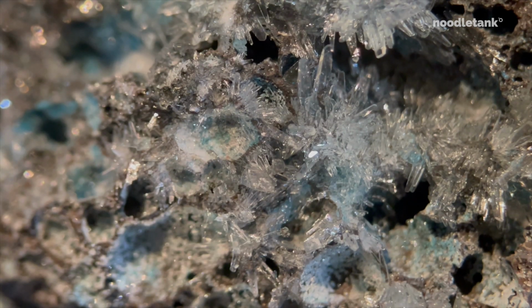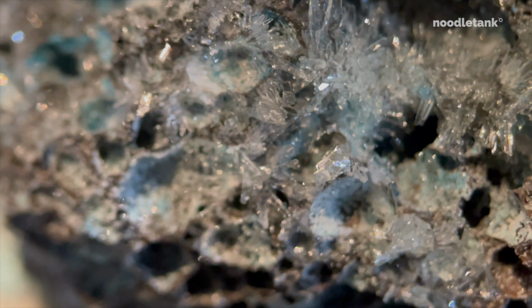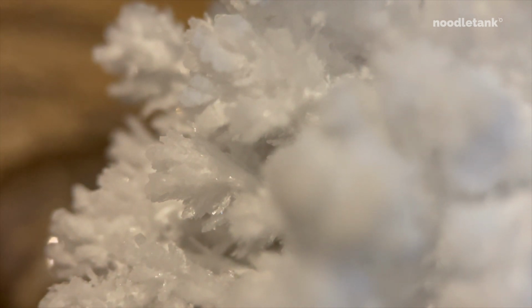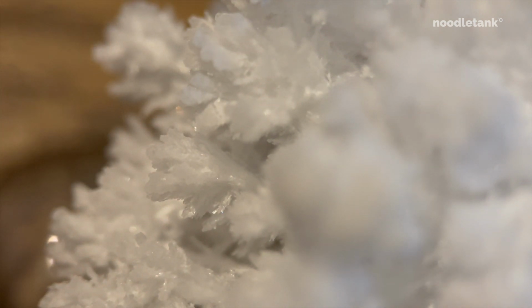Oh wow, look at all that. Oh wow! That's crazy cool. Look, my rock has some mini crystals. Oh wow. Oh wow! Look at those. Look at those.